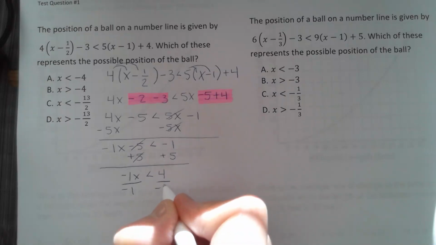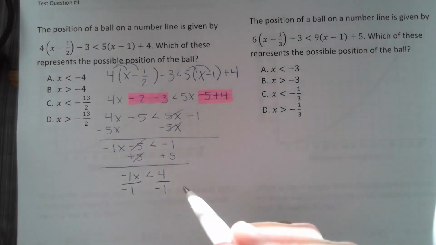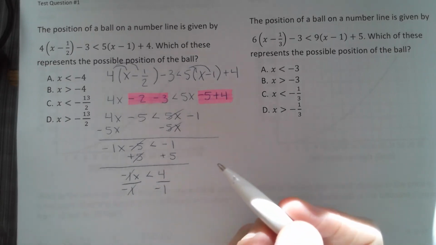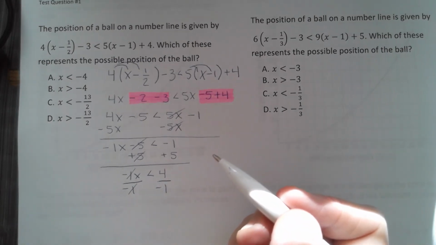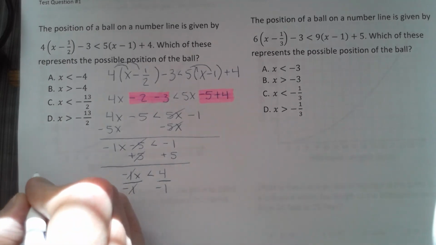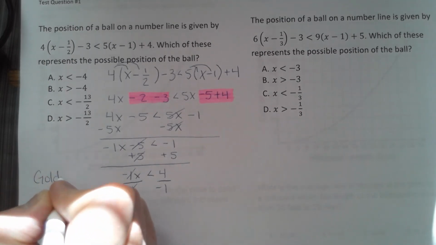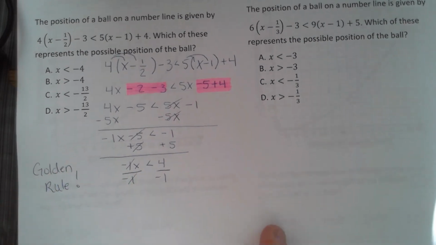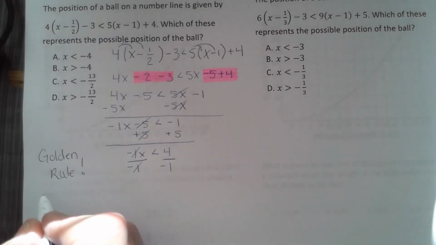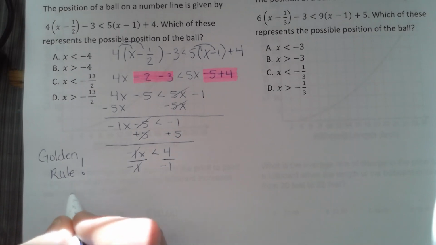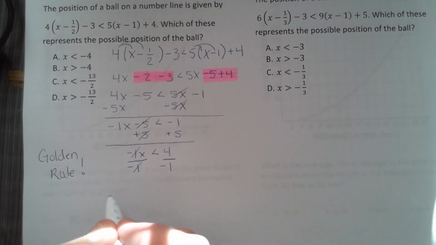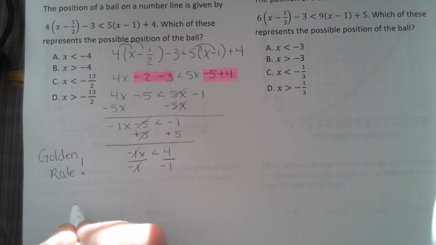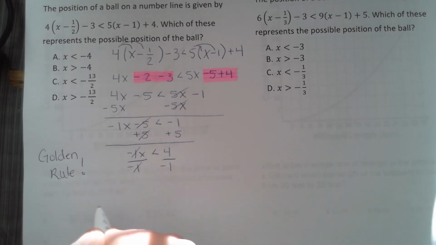And this is, when I check the answers, I think this is where everybody went wrong because we forgot about our golden rule. So over here on the left, we're going to write golden rule for inequalities. And we're going to write: divide both sides by a negative number, switch the inequality symbol.